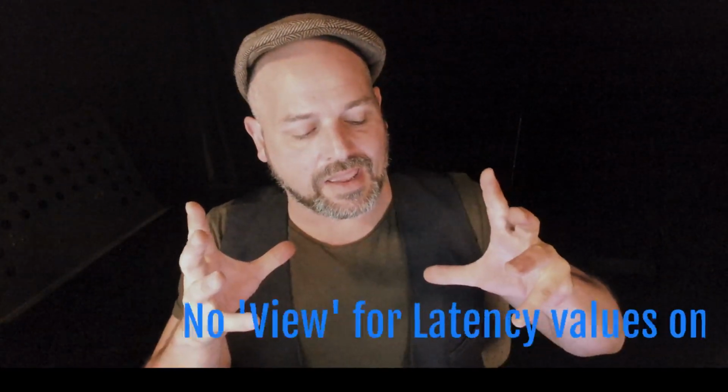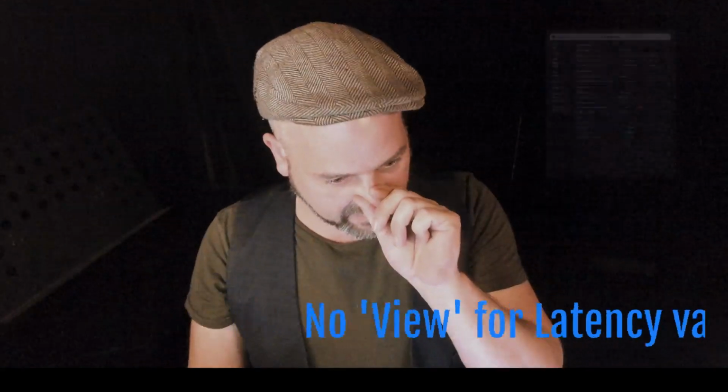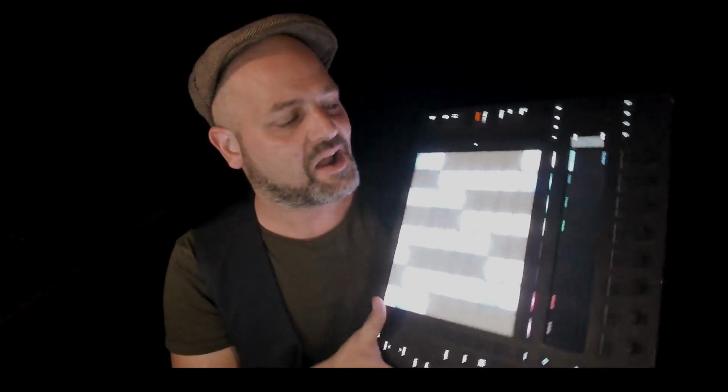And one of the really good ways of doing this in Ableton Live is seeing the numbers, checking your buffer size, etc. And then you can see in the preferences in Ableton Live, okay, I'm now at this input and output latency. I don't get these values on here, so I have to play it all by ear, which is doable, but it still feels a little bit weird if I want a professional thing running here.